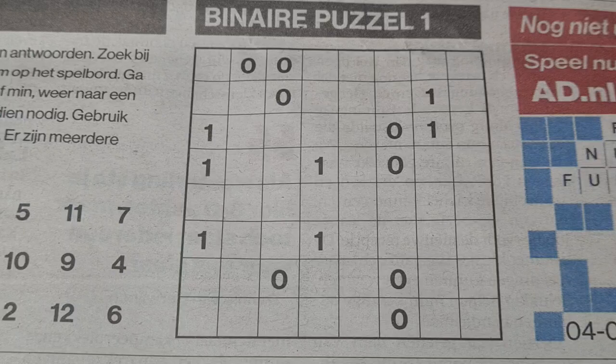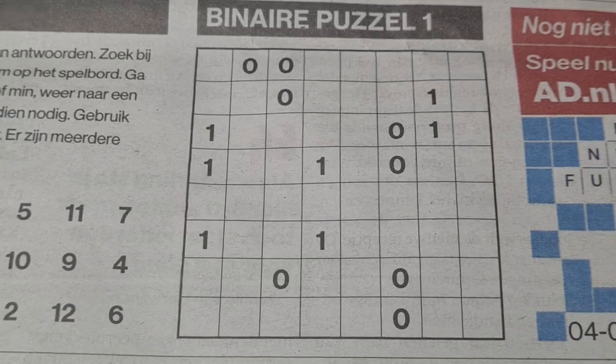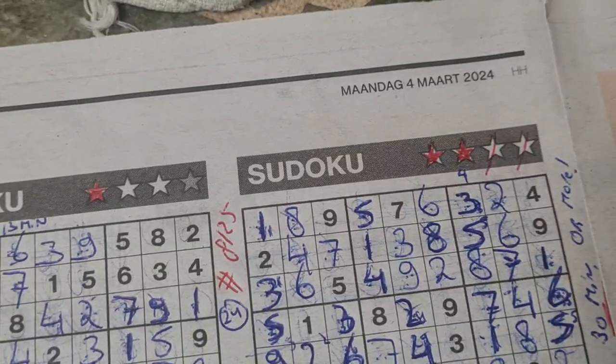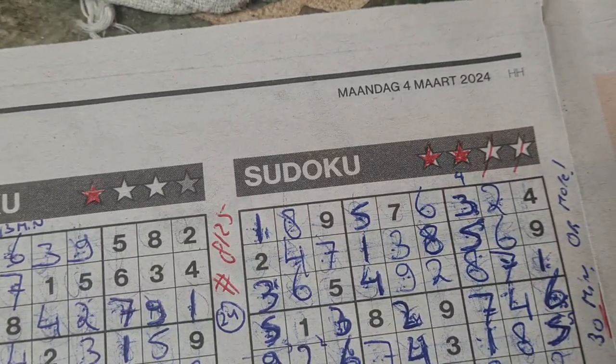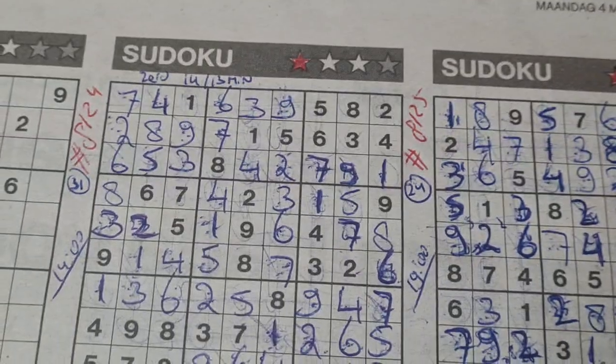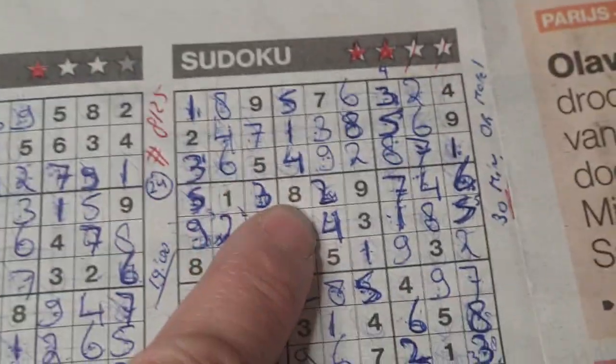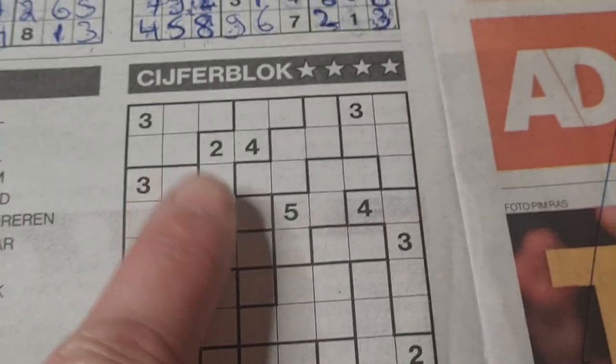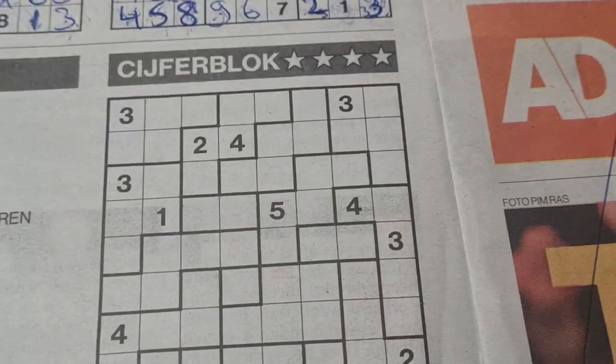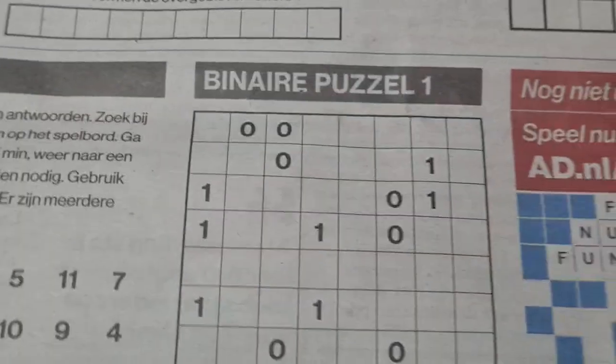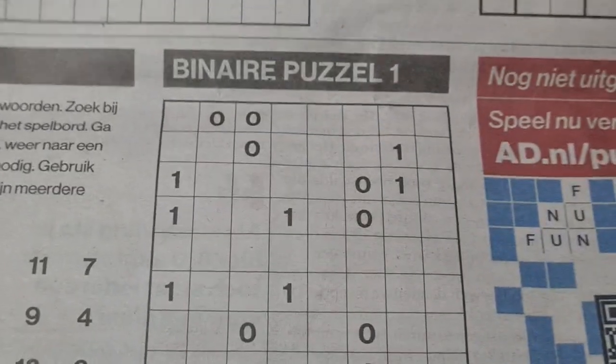Welcome back with the third puzzle. The third puzzle is the binary puzzle in today's newspaper on Monday, March the 4th, 2024. We already solved two puzzles: the 3-star Sudoku and the 4-star Sudoku. Two puzzles left: Jigsaw Sudoku. But you are interested in the binary puzzle, yes. It's binary time.